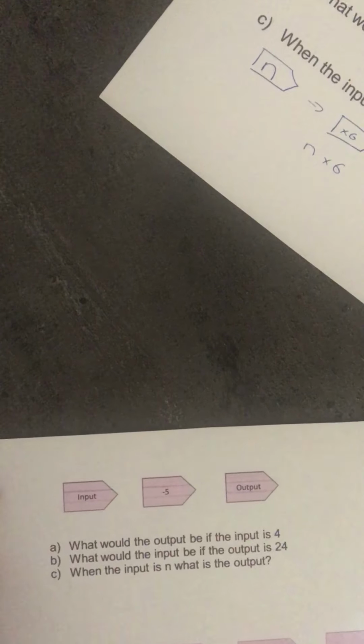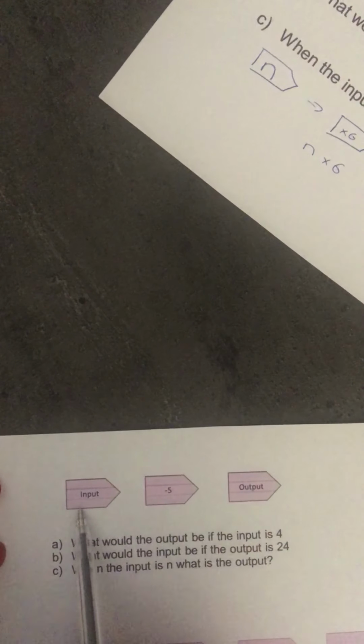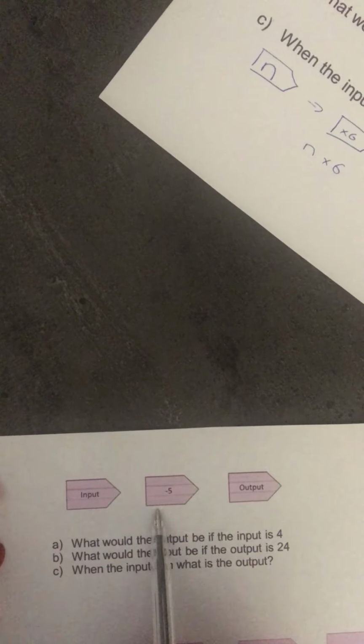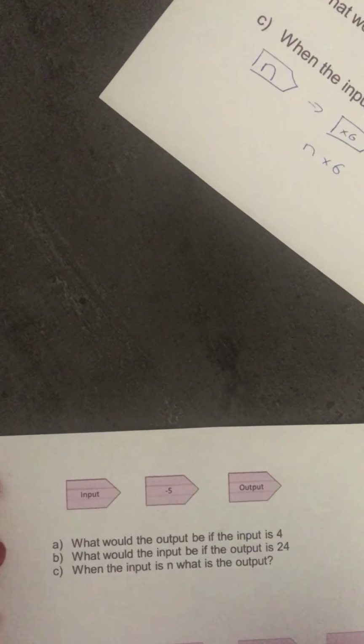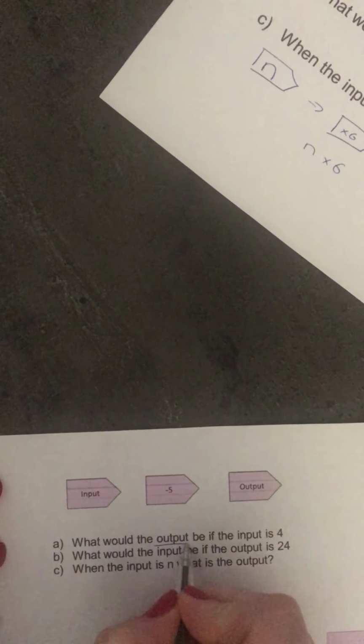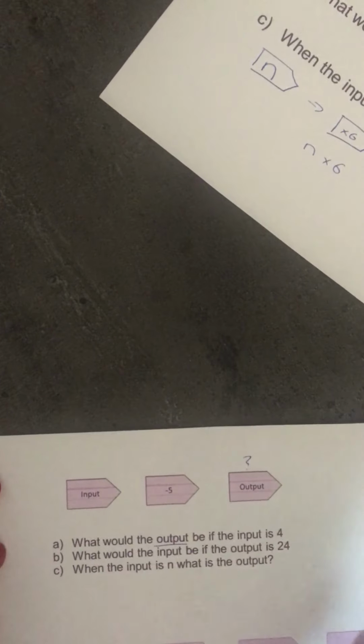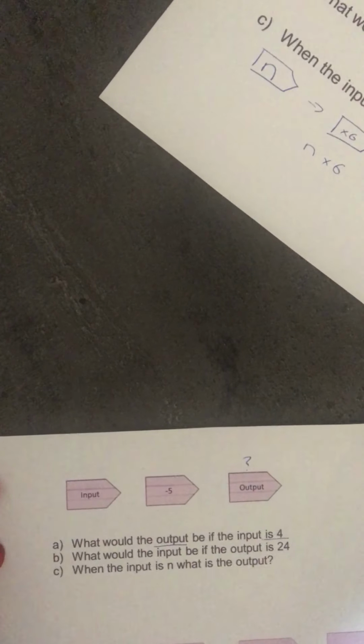Okay, let's have a look at another one. This one's going to be very similar. Just a one step, one thing happens. So this time we've got the input, the number that goes in. We subtract 5 to get the output. So the first question says, what would the output be? So we're looking for the number that comes out if the input is 4.